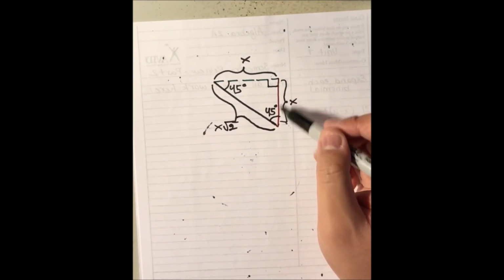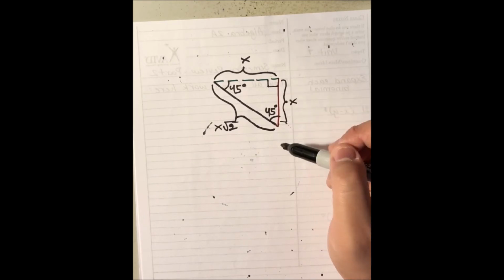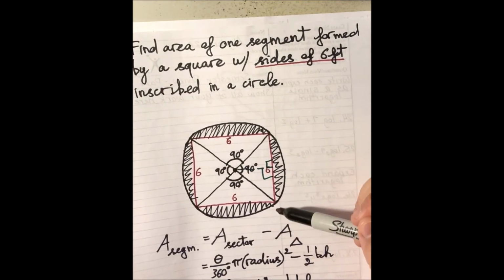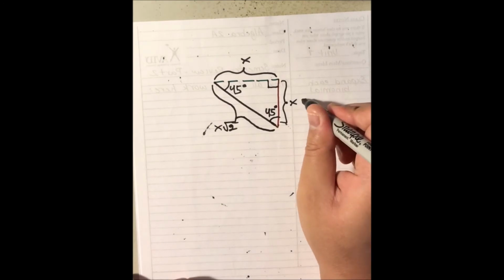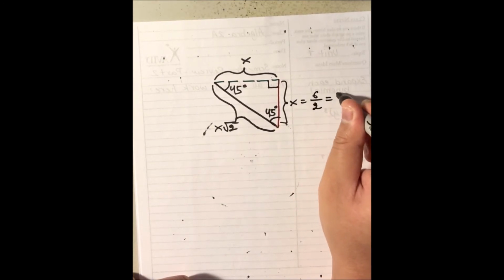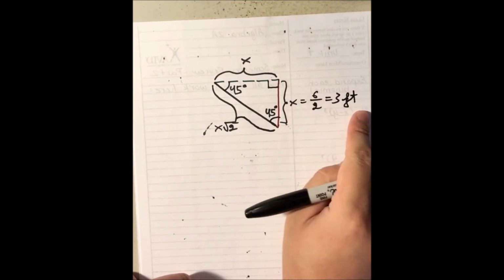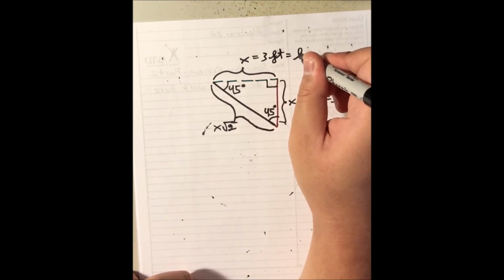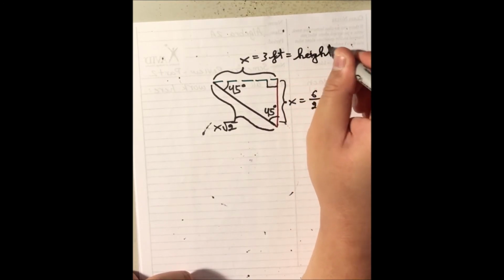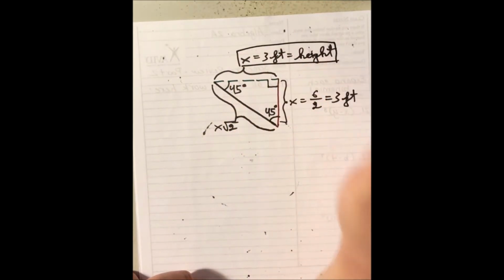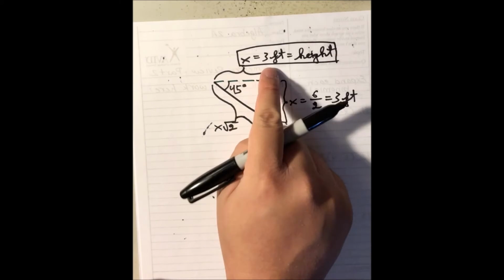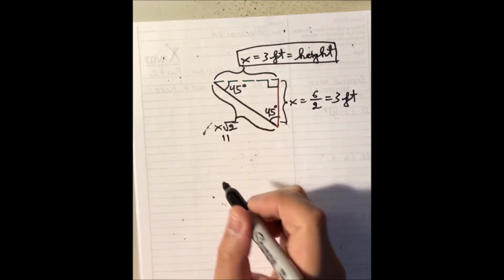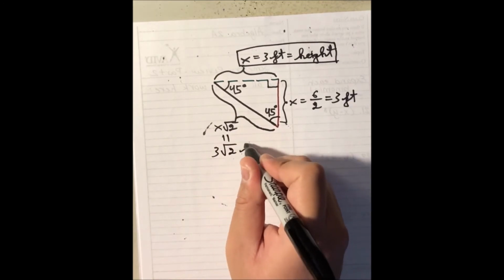However, for this part, we know that it is going to be 3 feet because this part right here is only half of the base of the entire triangle that we select. So since the base is 6 feet, half of it is going to be 3 feet. So 6 divided by 2 equals 3 feet. If this x is 3 feet, this x has to be equal to 3 feet. And this is the height of the triangle. If x is 3 feet, then the hypotenuse, which is the radius of the circle, is going to be 3 times square root of 2 feet.